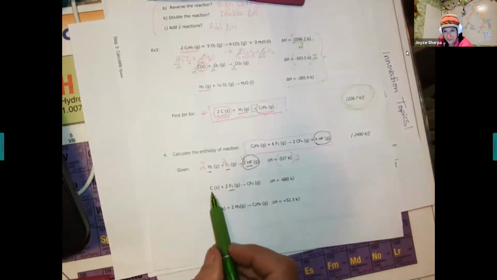So again, we're not looking at the carbon because it's not in our equation. And we're not looking at the fluorine because it was in different equations. So we're looking at the CF4.